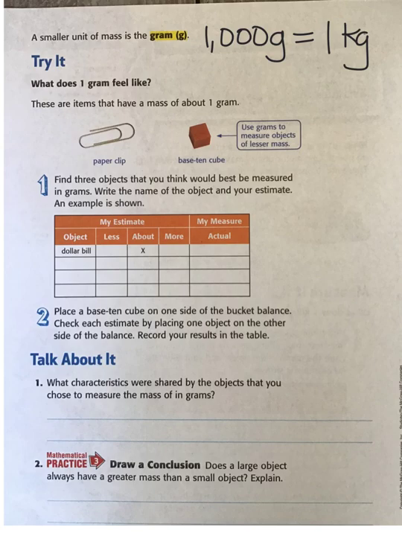Okay, let's take that one out. Let's try the tangerine next. Oh, my tangerine is definitely more than a gram. Next, I'm going to try my vanilla extract. Definitely more. Next, I'm going to try my remote. The remote is definitely more.